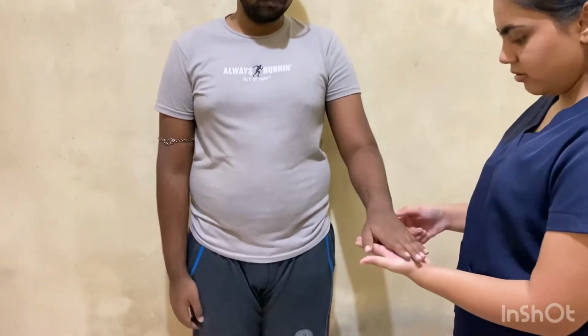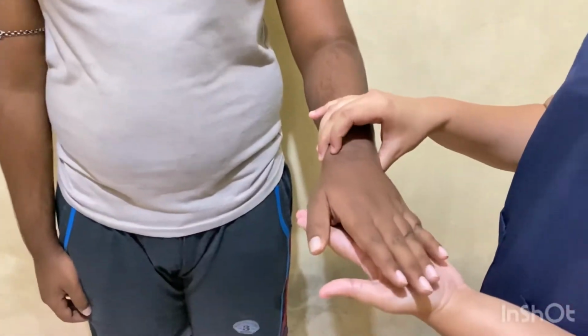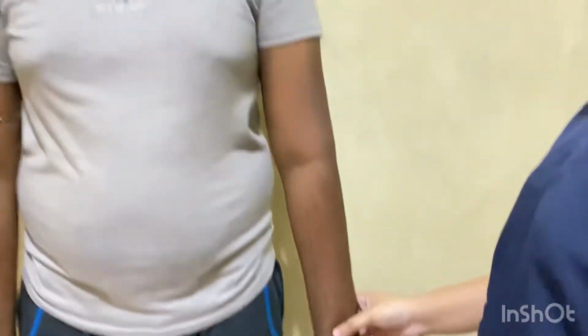So for the involuntary movements, we will observe if the patient has any tremors, any chorea or fasciculations, and also we will note the intensity if any of such is present. Can you show me your hands? There are no tremors present. Also there are no fasciculations.